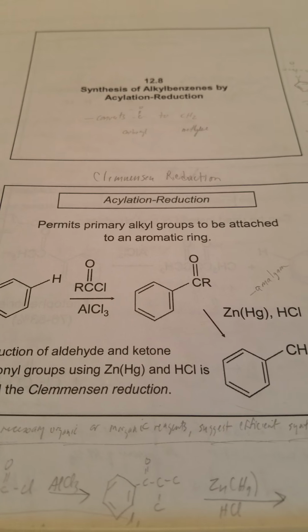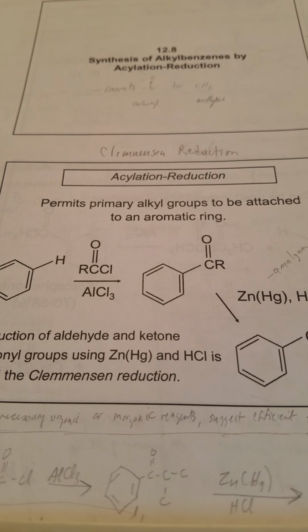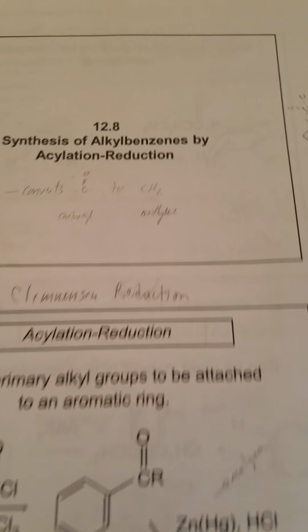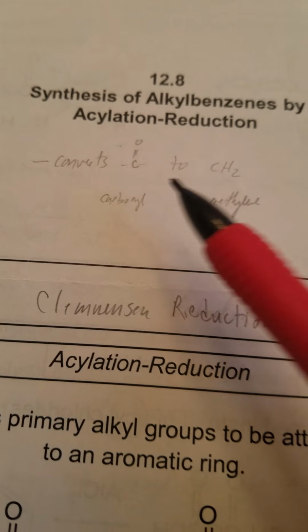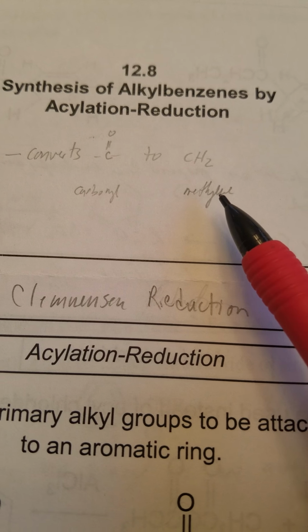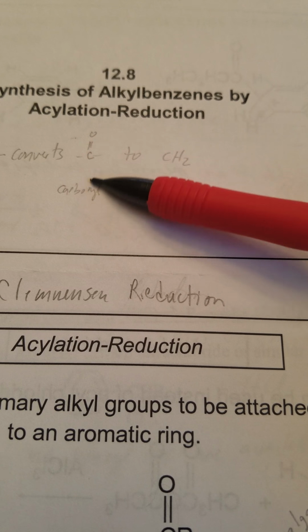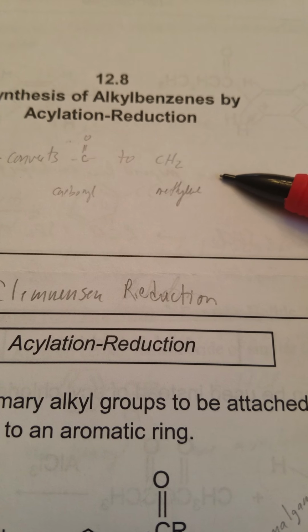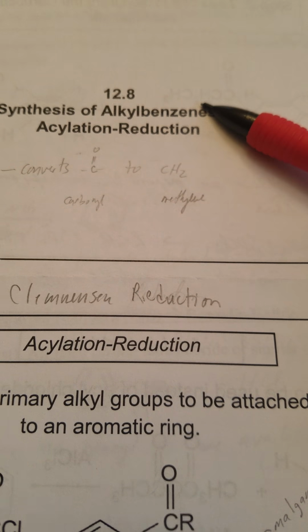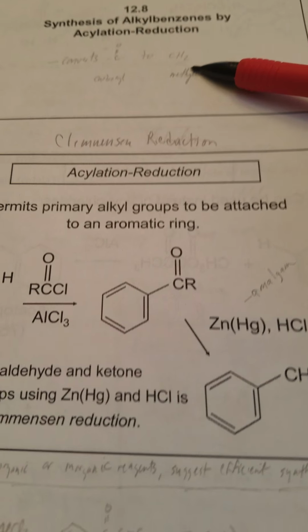Now, this is a reaction where you can reduce the carbonyl carbon into a methylene group. So if I want to convert a carbonyl carbon into a methylene group, in other words, if I want to change an acyl group so that I end up with an alkyl group, then there's two reactions that we use to do this.